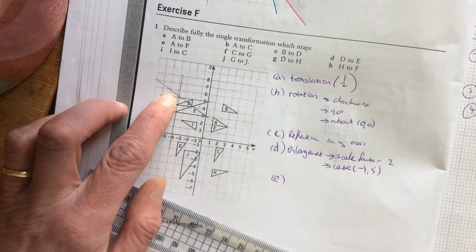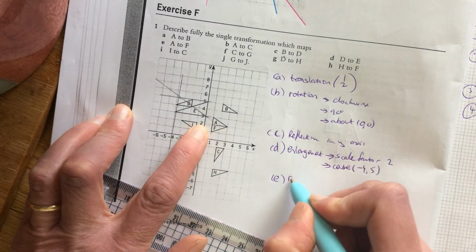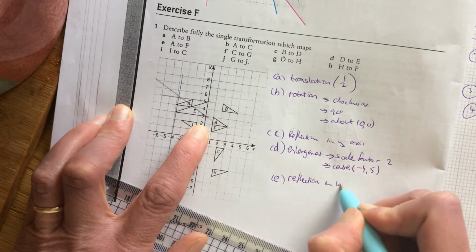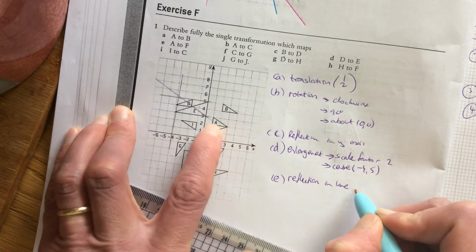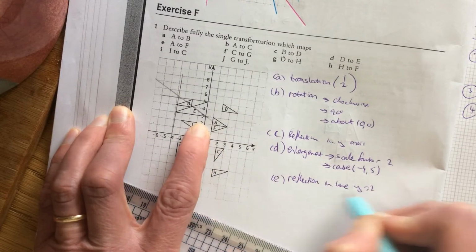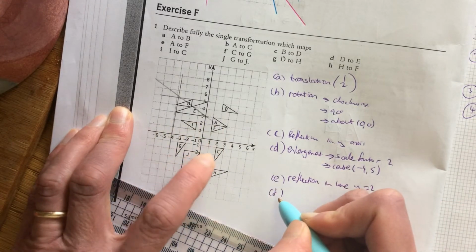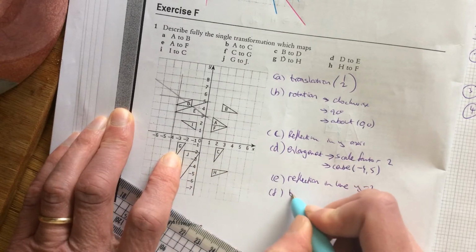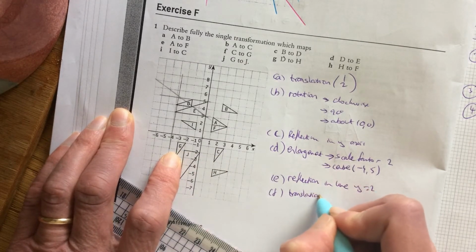Part E, A to F, and that's a wee reflection. You can see it reflecting over there. So it's reflection in the line going that way. It's going through the y-axis at 2. F, C to G. It's been slid back. So the sliding one is a translation.